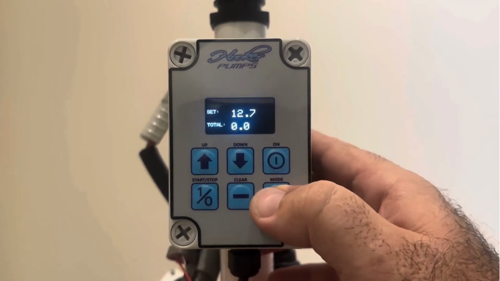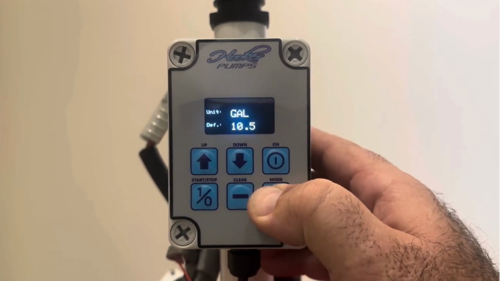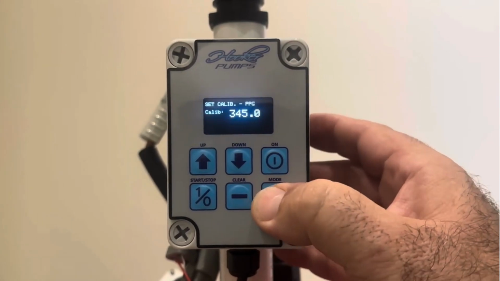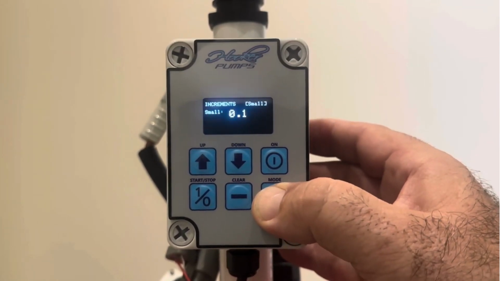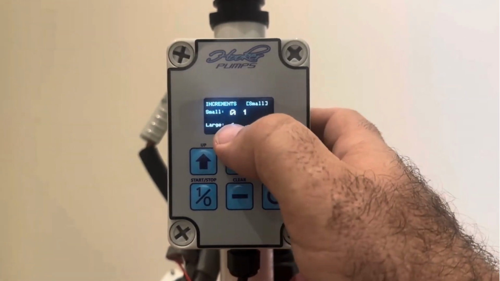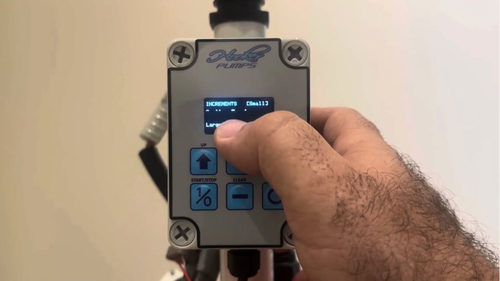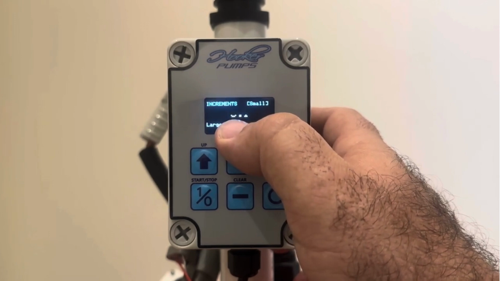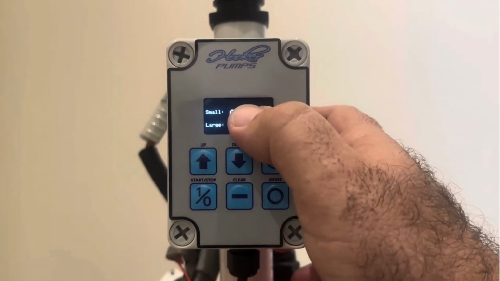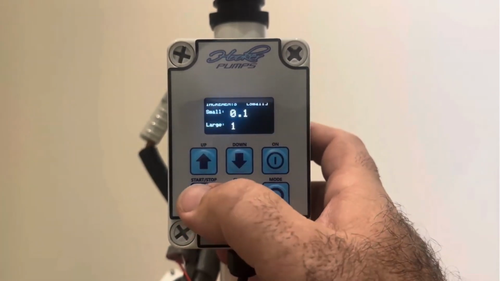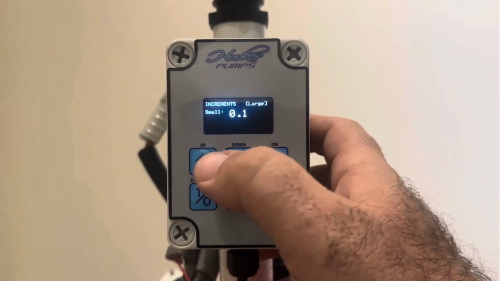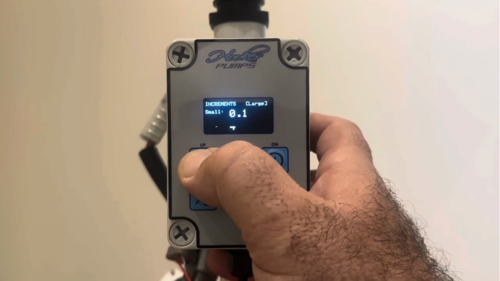You can change that by pressing and holding the mode button, getting into the settings mode, and pressing the mode button until you get to increments. You can see that it's in small. Small means that each short press will go up by 0.1, and the long press will go up by 1. You can switch it from small to large by pressing the start button, and then you can increase that by 2 or say 5.